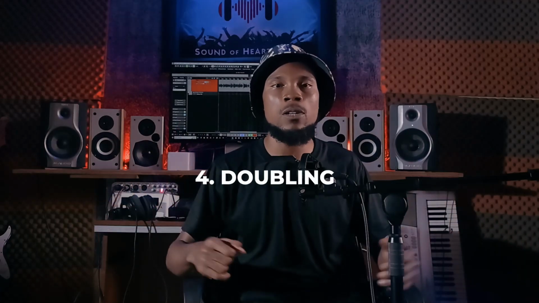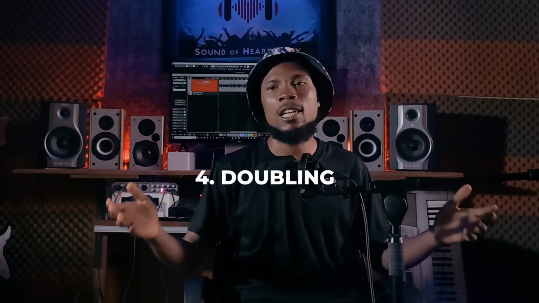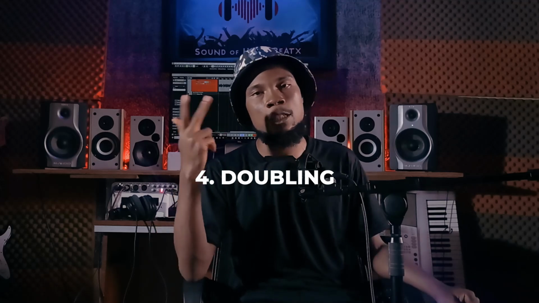If you have double tracks, pan it wide apart. And how to double is by recording it twice. That is the best way you can get good doubles. But if you can't record it twice, use good doubler effects, or you can create the doubler yourself by offsetting the time and offsetting the pitch.